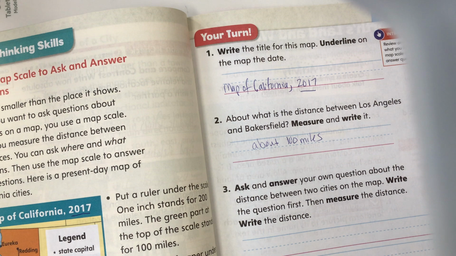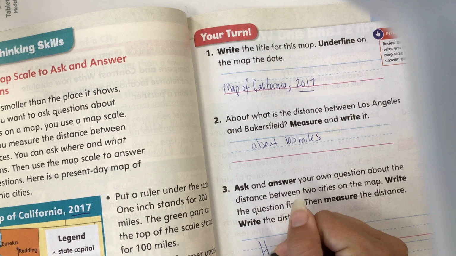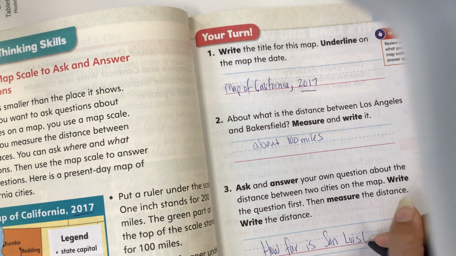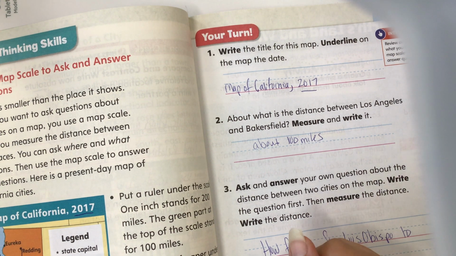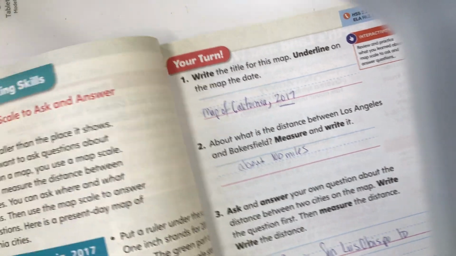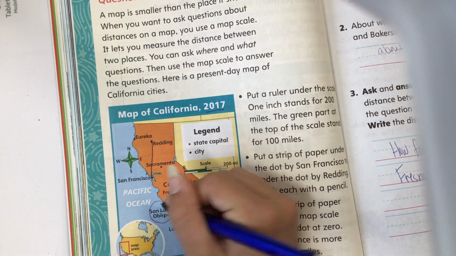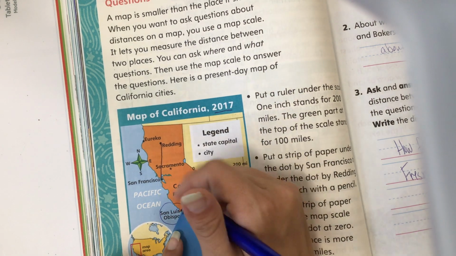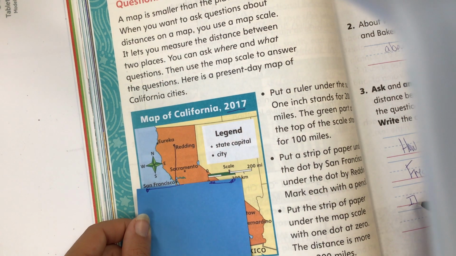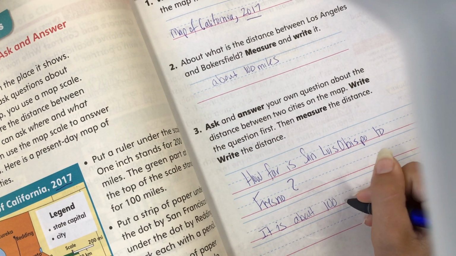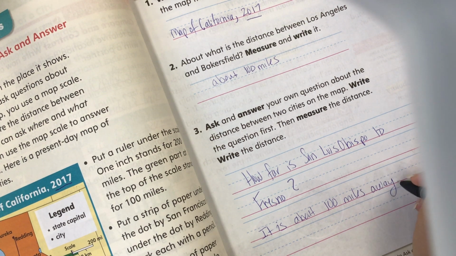Ask and answer your own questions about the distance between 2 cities on the map. Write the question first and then measure the distance. Write the distance. So you could say, how far is San Luis Obispo to Fresno? Fresno is not too far from us. And then you're going to go to San Luis Obispo here in the map. You can write whichever question you want. And Fresno, and we're going to connect those 2. And I'm going to measure that here, say right about here to right about there. And then I'm going to use the scale, and I'm going to answer my question. It is about 100 miles away. Just about.